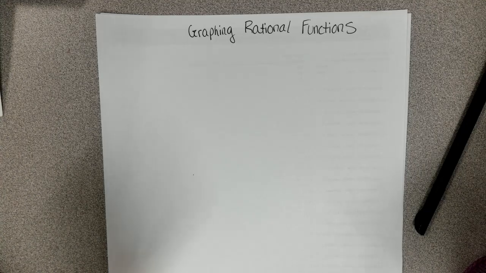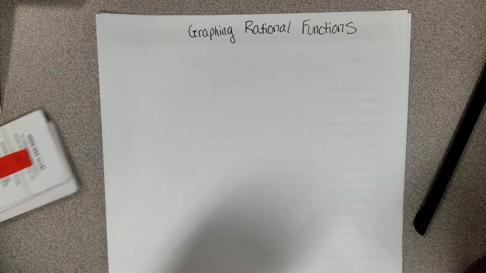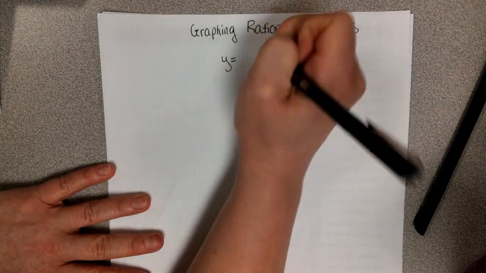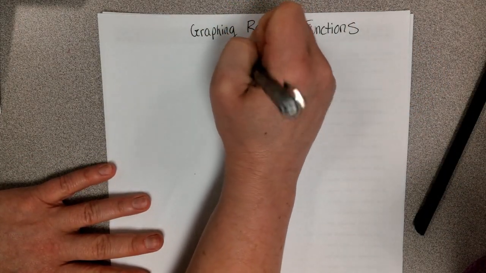I'm making a video. We are graphing rational functions. So in order to do that, you have to have the parent function. So let's talk about that. So the parent function is y equals 1 over x.